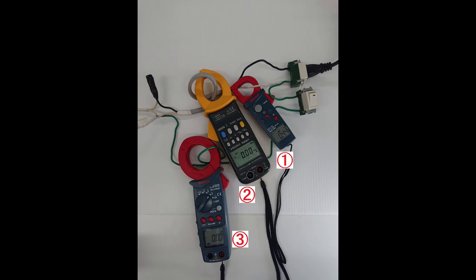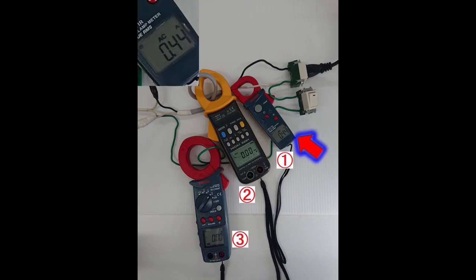The next photo shows a clamp meter attached to measure the flowing electricity. A clamp meter can measure the electricity flowing through a wire by pinching it. I numbered them 1, 2, 3 from the right side. Since the lighting equipment is on, 0.44 ampere of electricity is flowing through clamp 1.